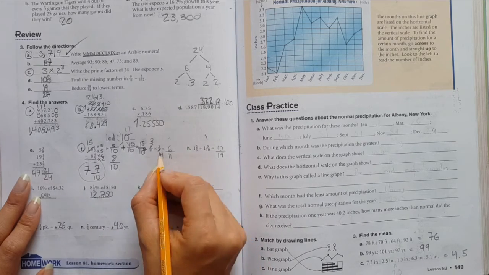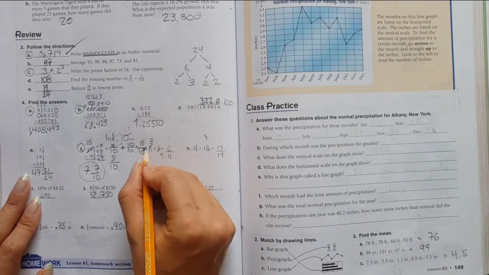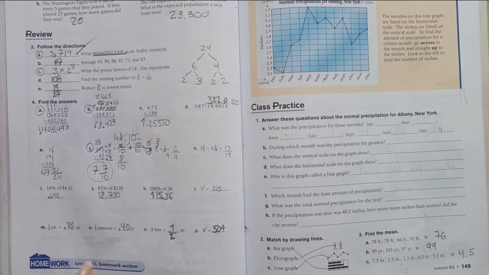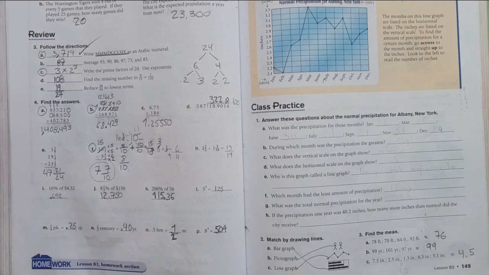Here what I did was cancellation for this multiplication. Right, guys? So now you have the time to write down all the answers right here.